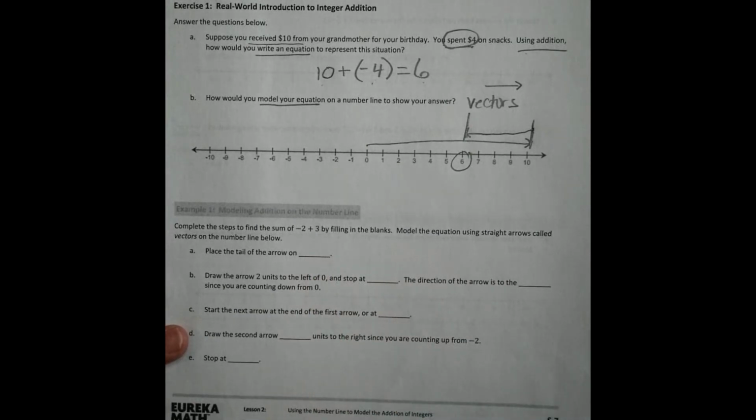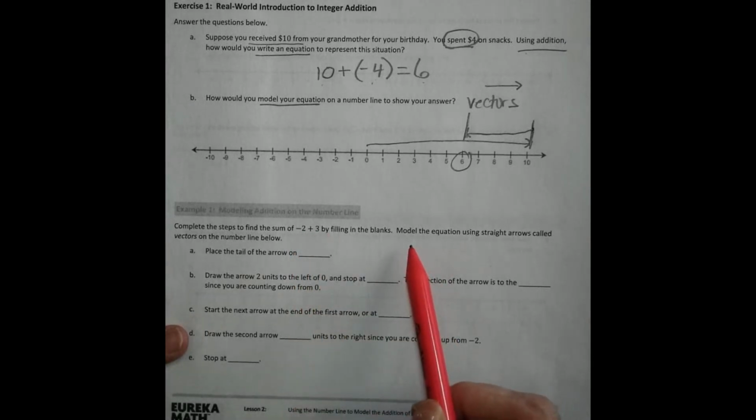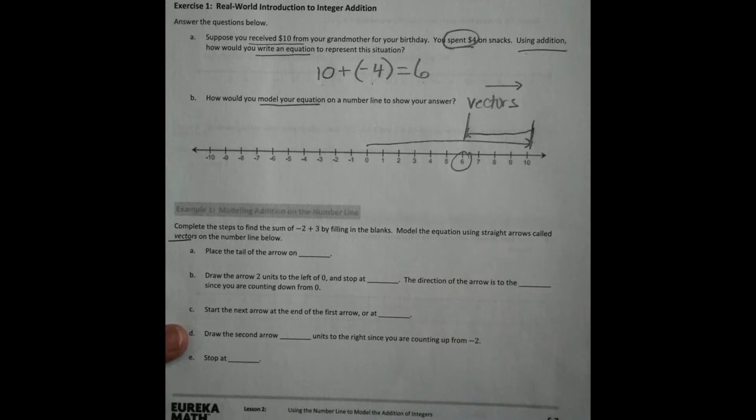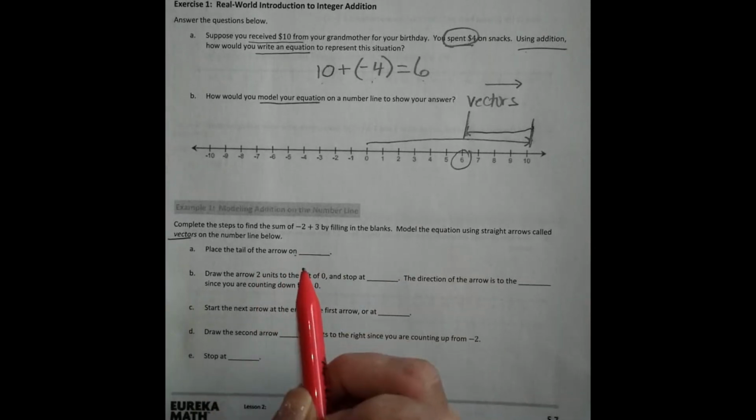Example 1, modeling addition on the number line. Complete the steps to find the sum of negative 2 plus 3 by filling in the blanks, and then model the equation using straight arrows, which are called vectors, on the number line below. So unfortunately, our number line is on the back side of this. We're going to place the tail of the arrow on 0.